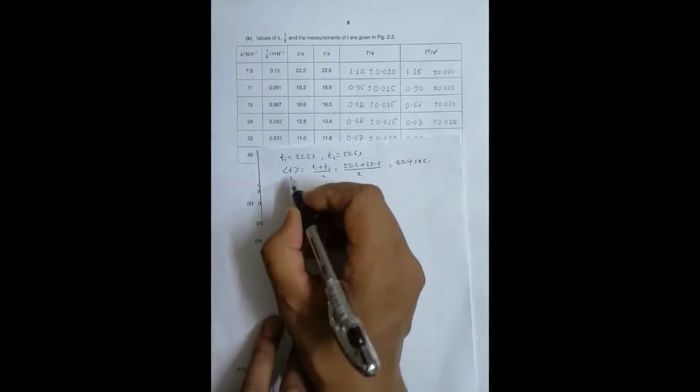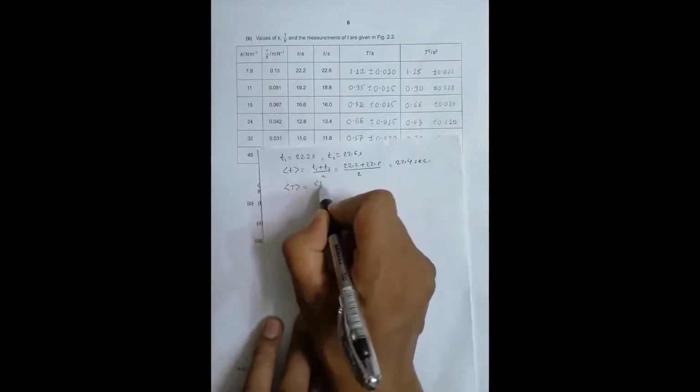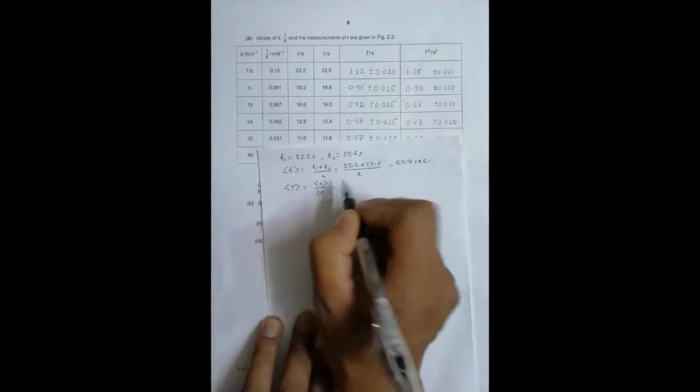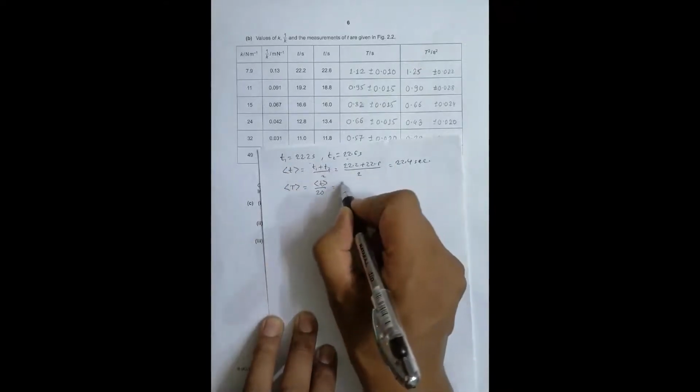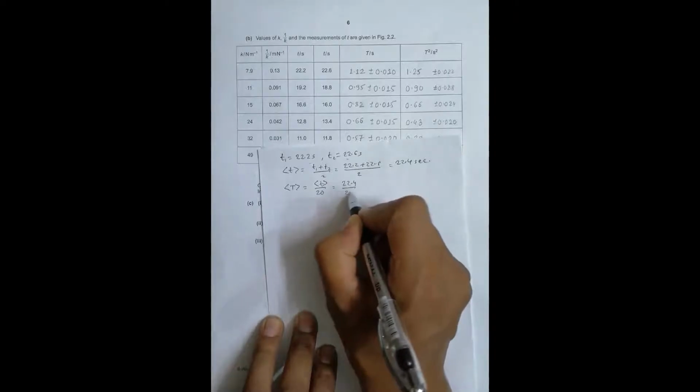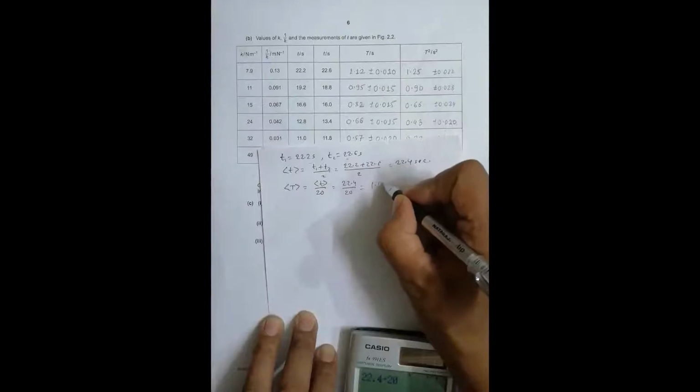Then I have this average time period is equal to this T by 20, because these were the times for 20 oscillations. So it should be 22.4 by 20. That will be equal to, let me use calculator. So even the small things need calculator. So 22.4 divided by 20 is equal to 1.12 seconds. So this is the time period.